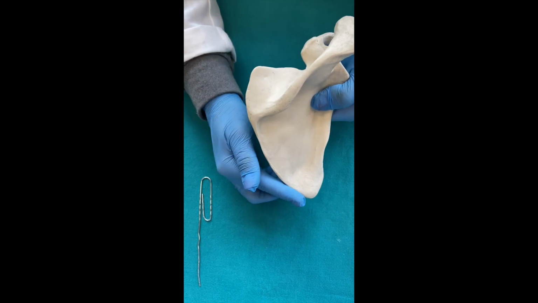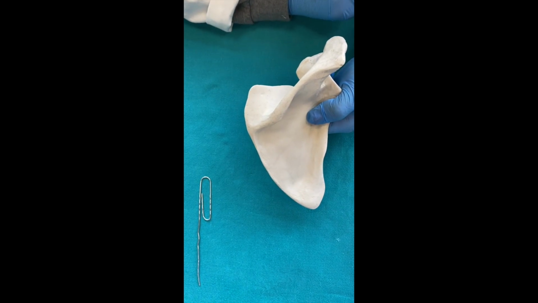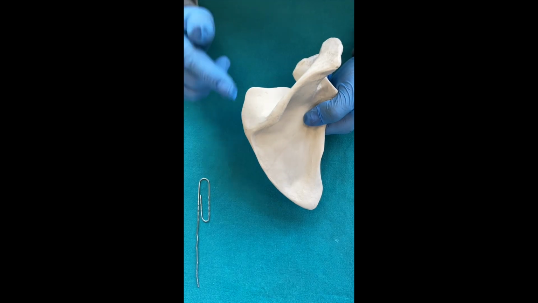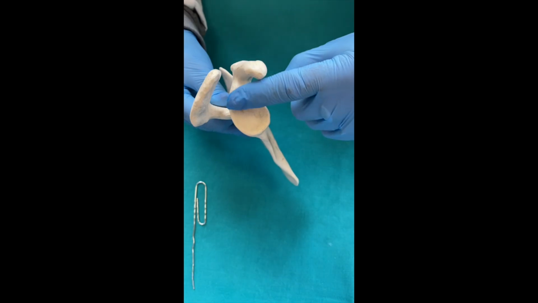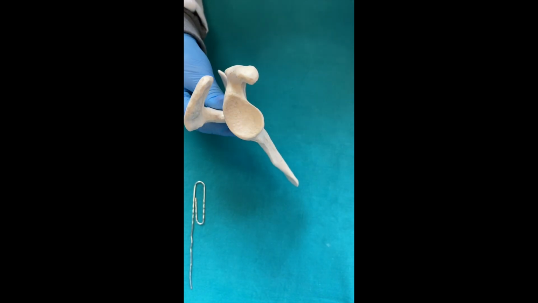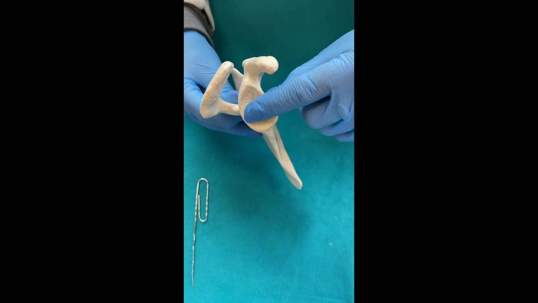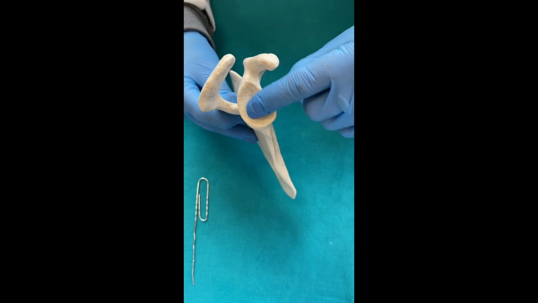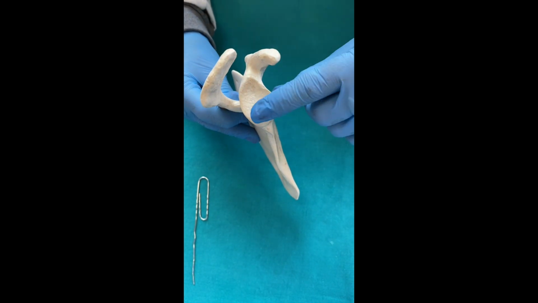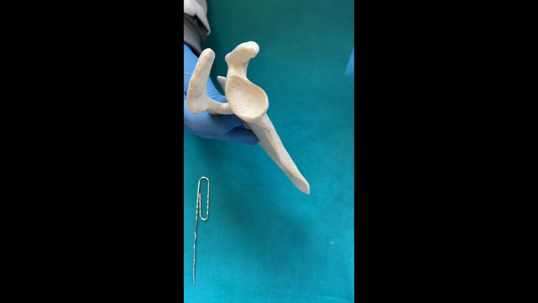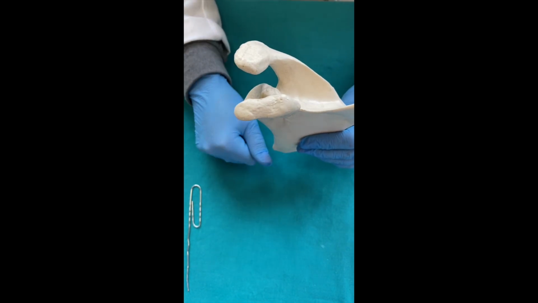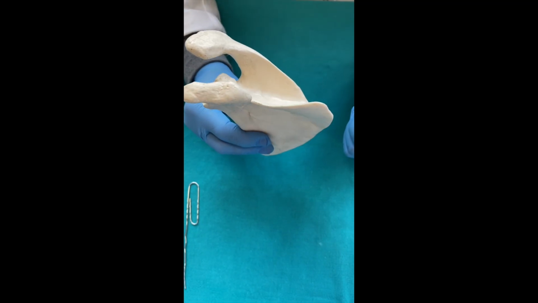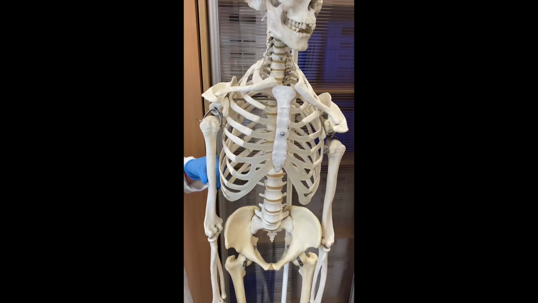Here is the medial border, and the medial border faces the vertebral column. It is parallel to the vertebral column, and the lateral angle you will easily recognize because it has the glenoid cavity. So here is the glenoid cavity for the articulation with the humerus. And as we know that, we can say that this is the right scapula.